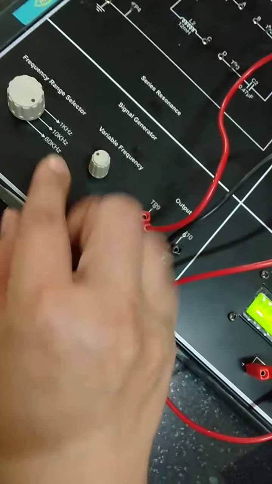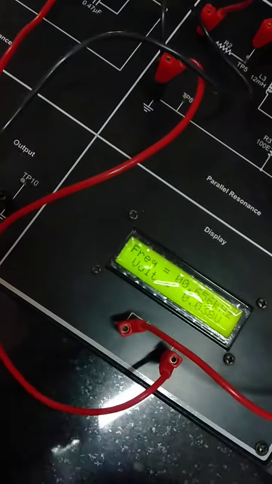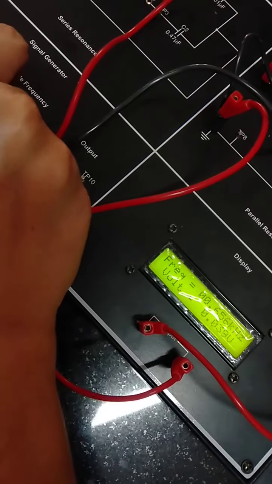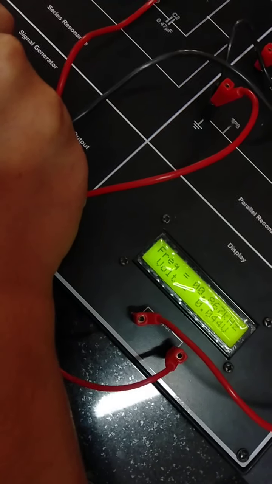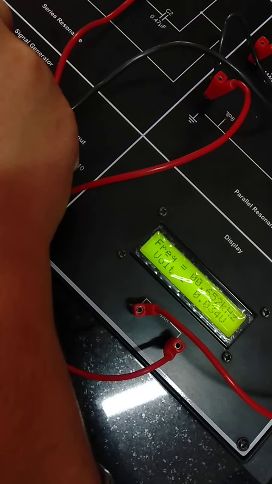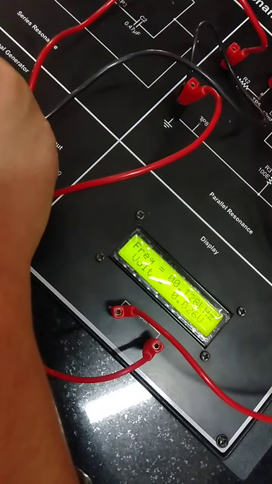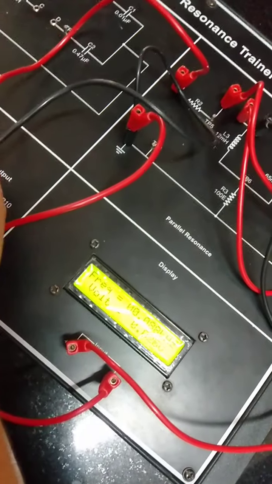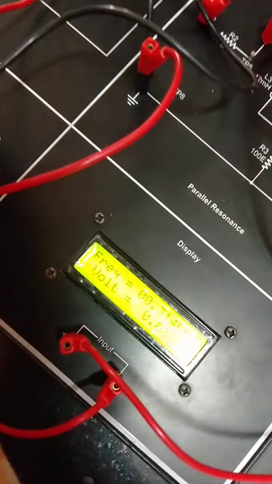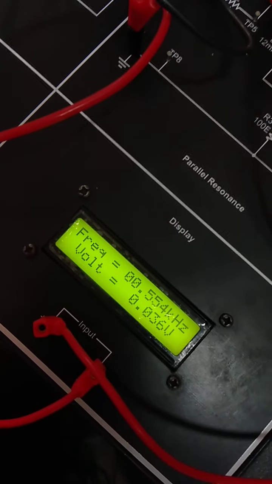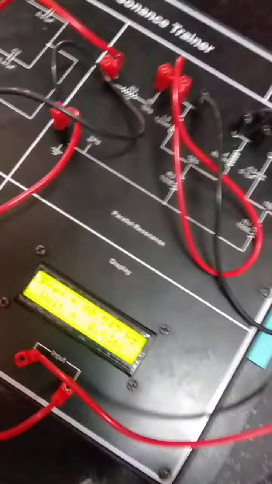So if you want to vary the frequency, you can use this knob. Along with that, frequency will be variable. So this is how, with the change in these terminals, similarly I can trace the different values of the frequency and voltage. So this is how you can go ahead for the parallel resonance, the parallel circuit for the LCR circuit. I will trace the values of frequency and voltage. From that I can go ahead for the current also.